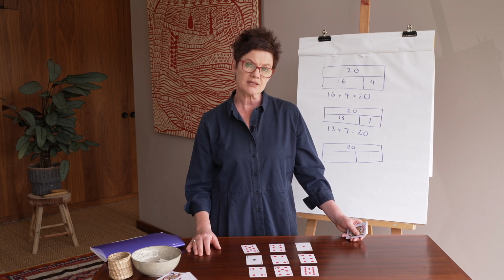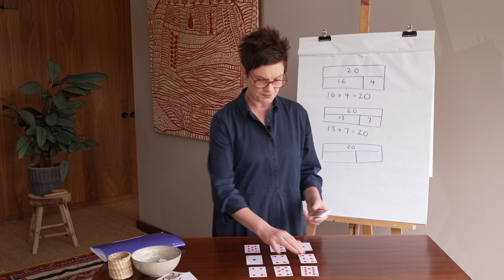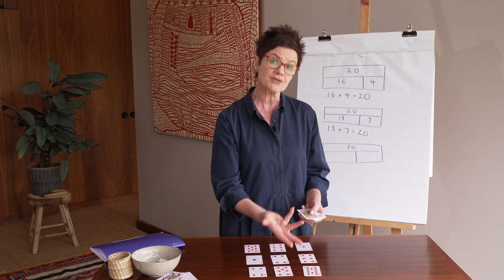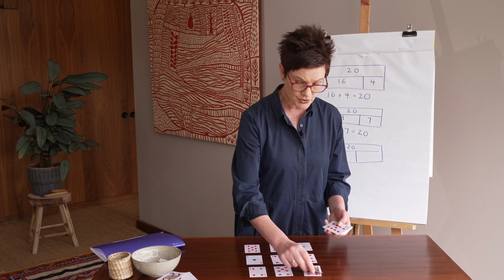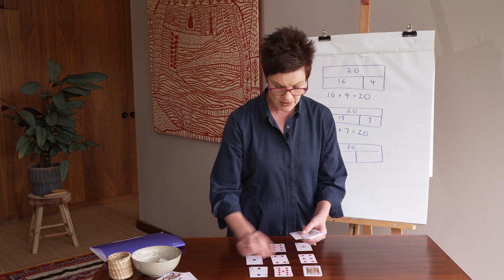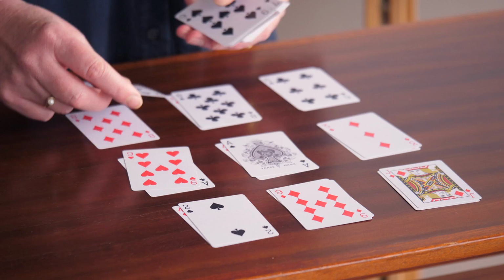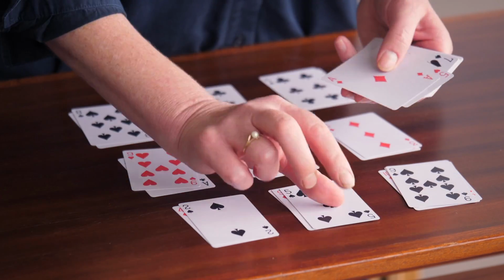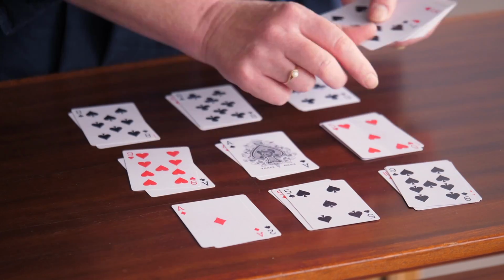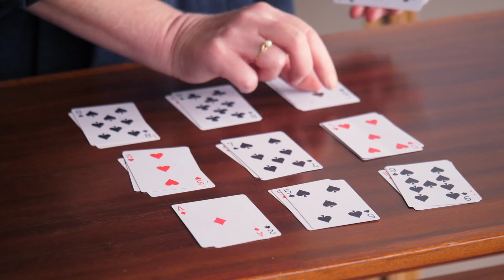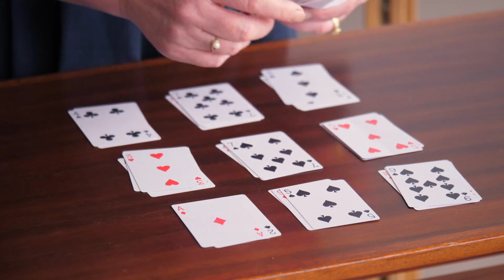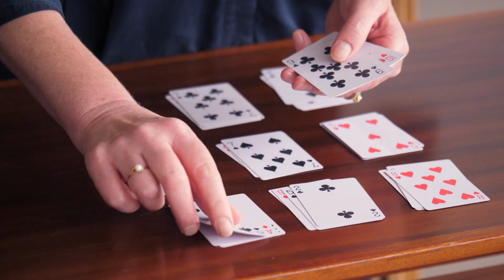Okay, that's the first layer. And then we've got to put some cards on top of these cards. So 1, 2, 3, and just keep going until you run out of cards. You can see I have 9 piles in front of me.